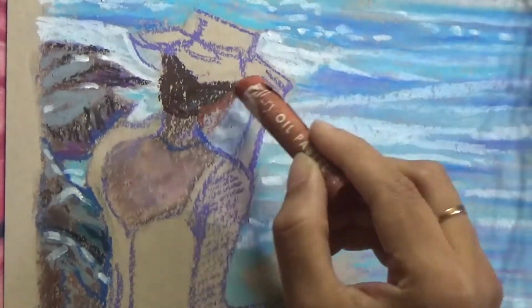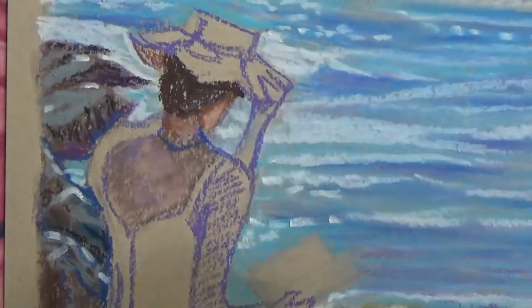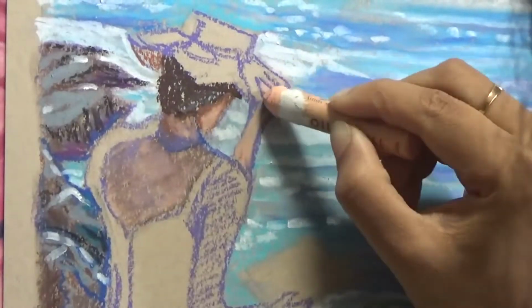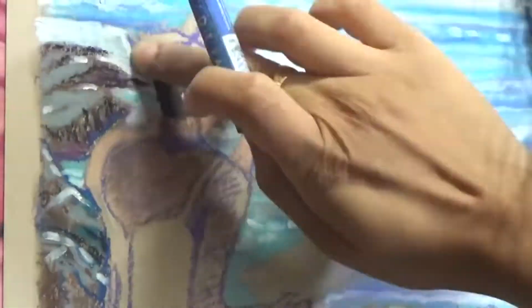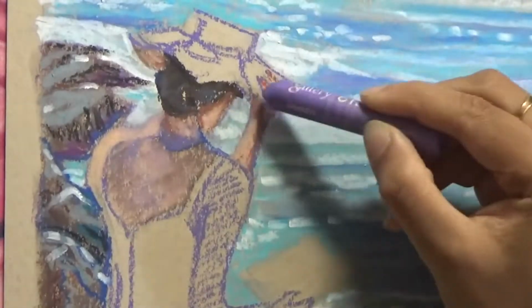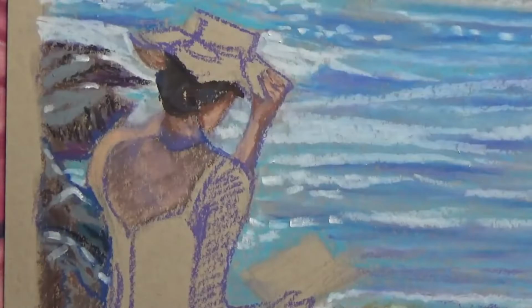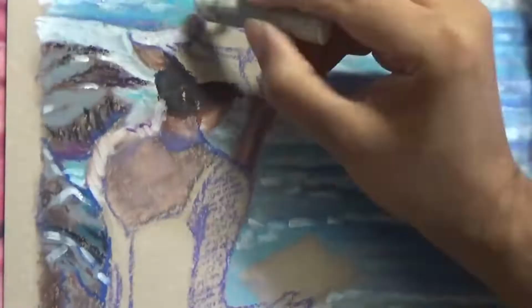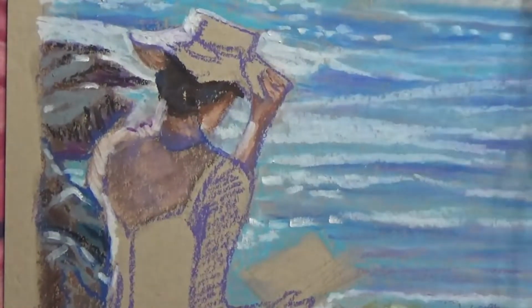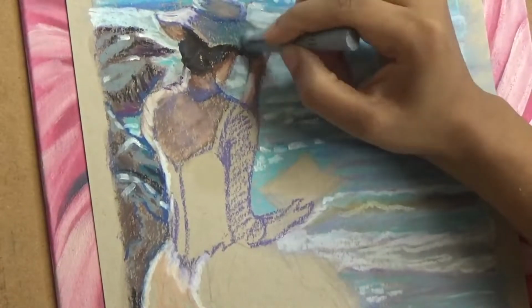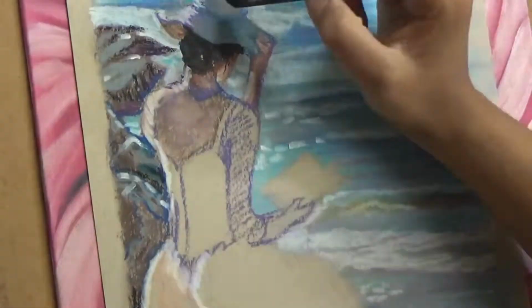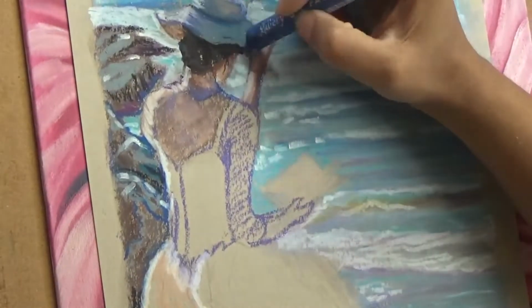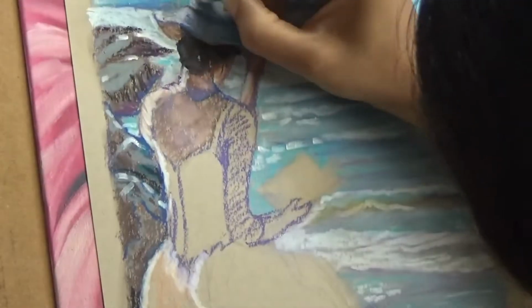Now on to the main figure. I'm creating first the shadows with purples, blues, and very dark brown. In the hair, I'm using quite a bit of black as well. But in the other areas for shadows, I'm mainly depending on blues and purples. I have a tendency that I prefer purples rather than blues in my shadow areas. So I used a lot of purples mixed with the blues.